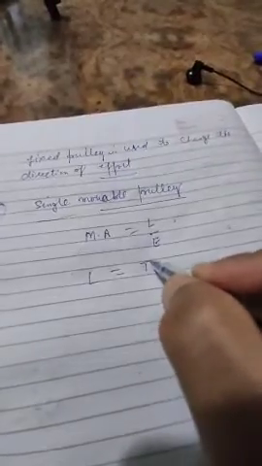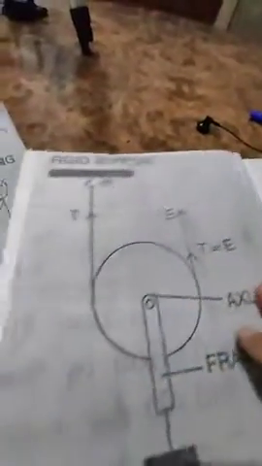So again, the mechanical advantage of a pulley is equal to load upon effort. Now in this case, load is balanced by two tensions, T plus T. Once again you can see the load is balanced by two tensions.